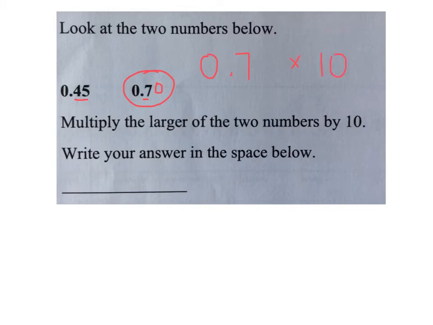And when we multiply by 10, we're just moving our decimal point to the right. It's going to get bigger. And we're going to move it one place because there's one 0. So my 0.7, my decimal point is moving to the right. It goes in here. So we end up with 7.0, which is just 7.